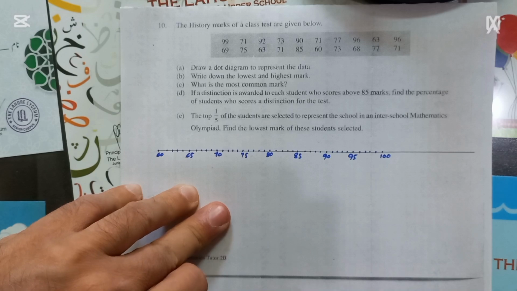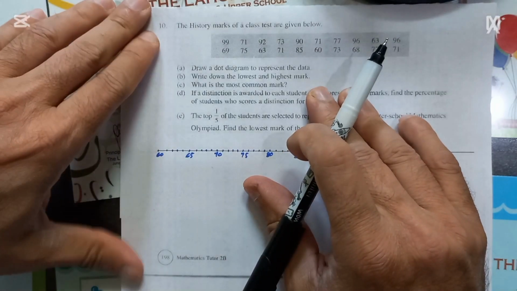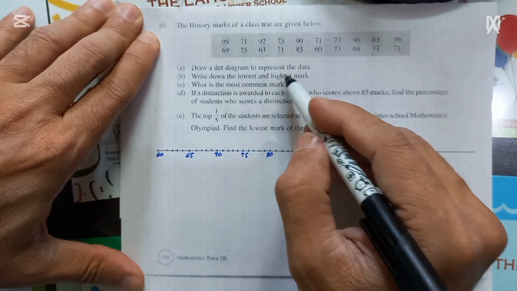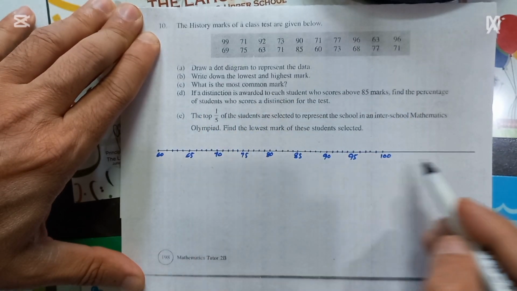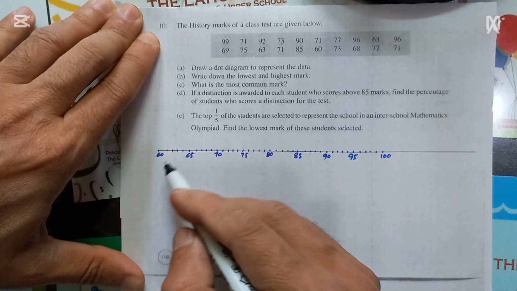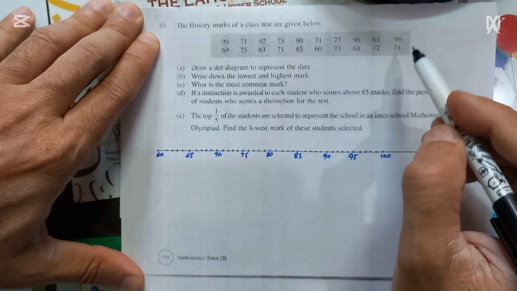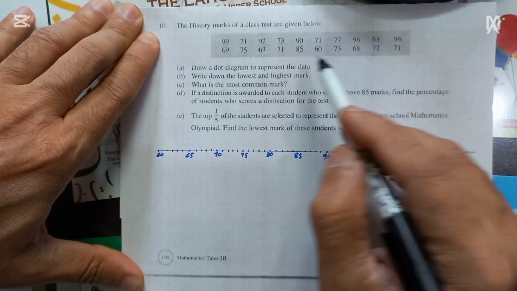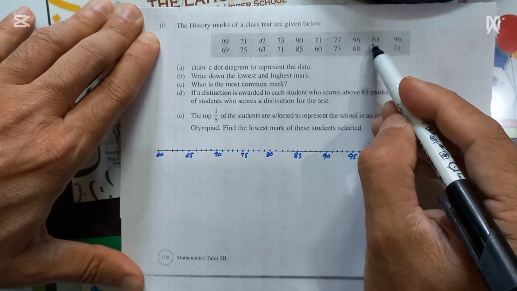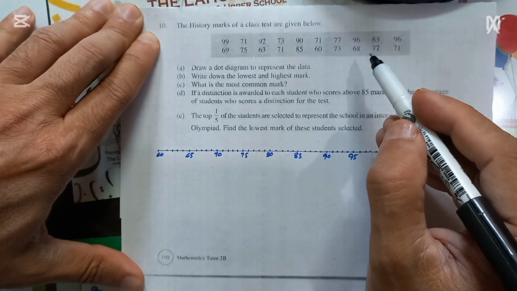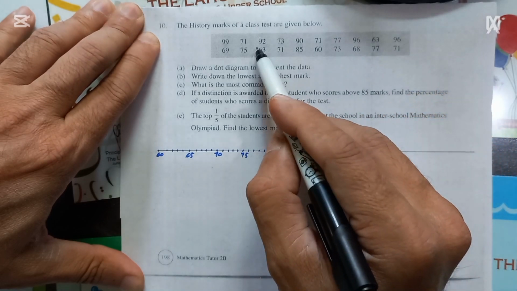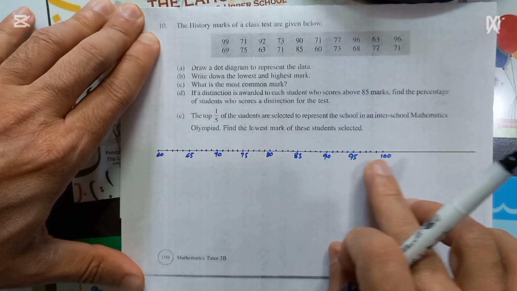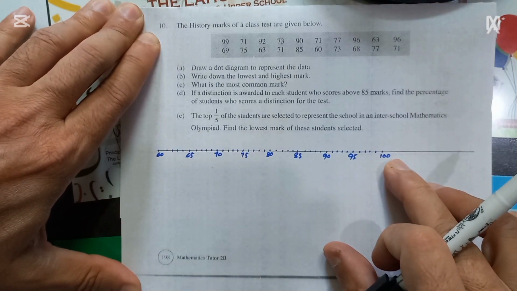The statement of question number 10 is: the history marks of a class test are given below. Draw a dot diagram to represent the data. So first we have to draw a horizontal line. We first should note what is the minimum number and what is the maximum number. In the data we can see numbers in the 60s, and the maximum numbers we can see in the 90s. So we should mention the numbers from 60 to 90s on the horizontal line.